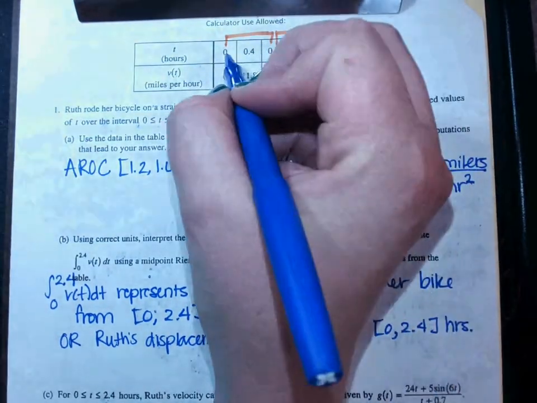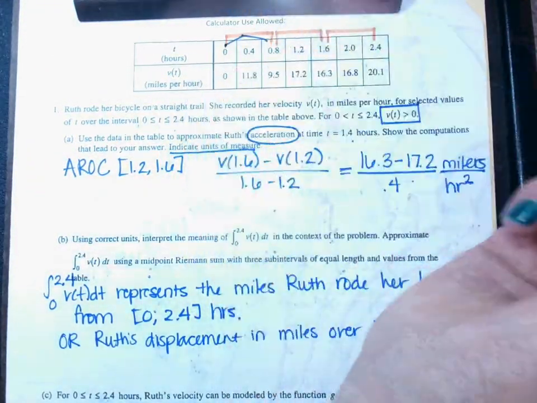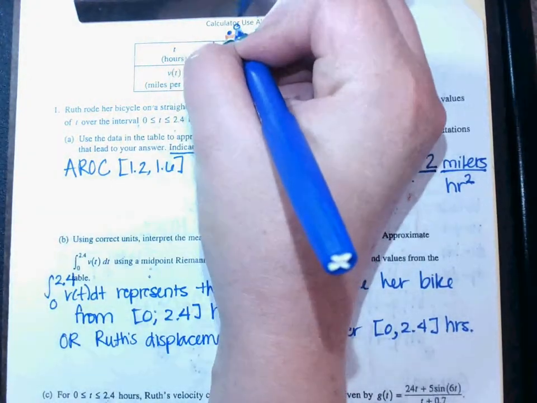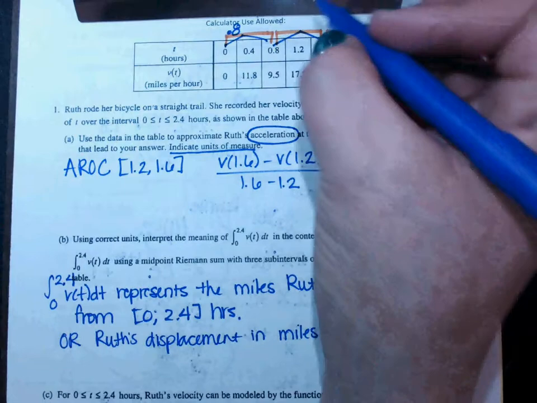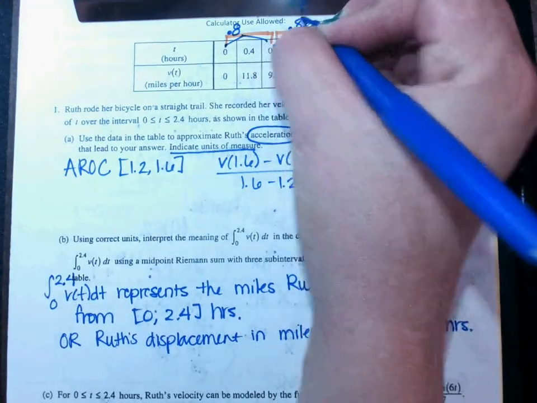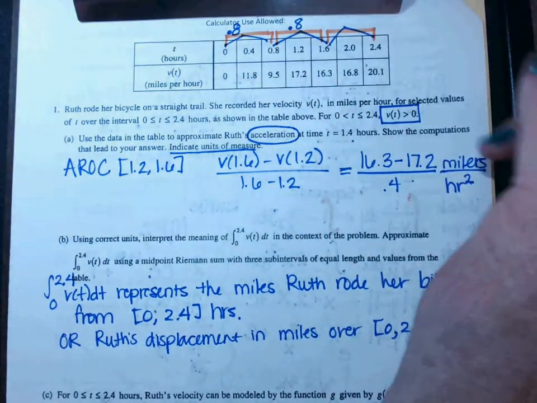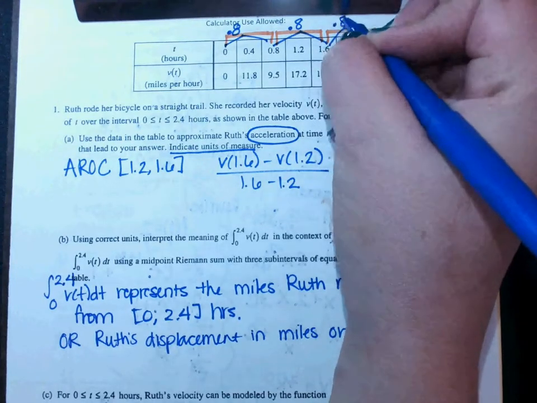Okay, how long is this one? 0.8, because remember we're skipping one. Then from 0.8 to 1.6, how far is that? 0.8. What about from 0.8 to 2.4? I think I said that wrong, but you get the idea.